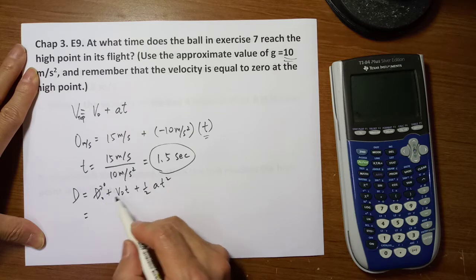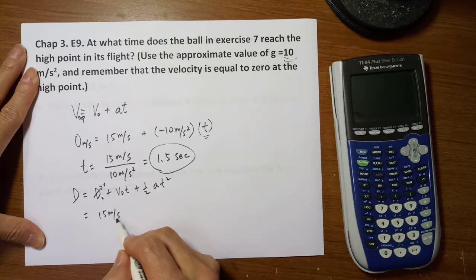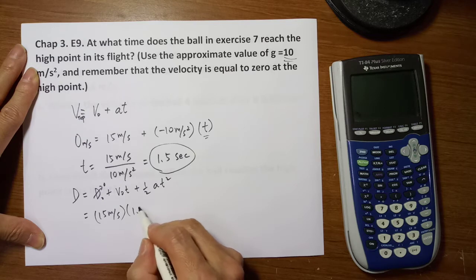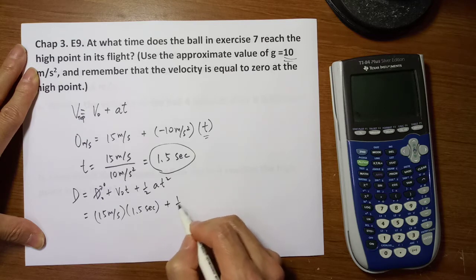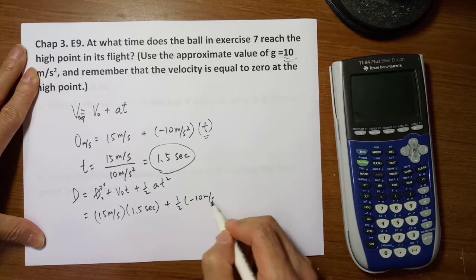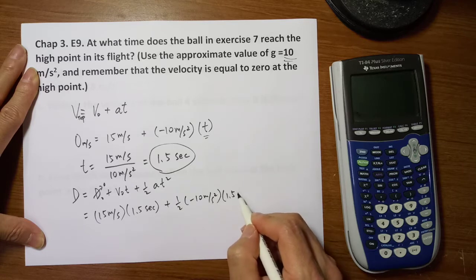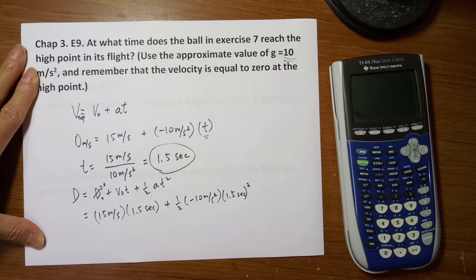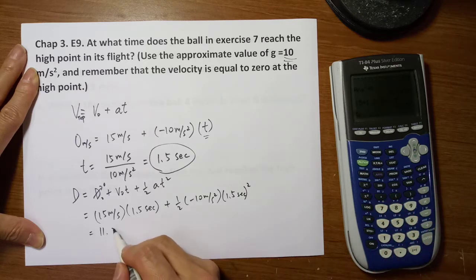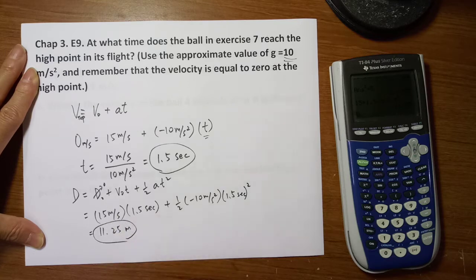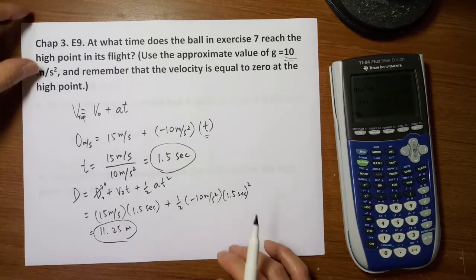D naught is 0, v naught is 15 meters per second, time is 1.5 seconds, plus half times negative 10 meters per second squared times 1.5 seconds squared. 15 times 1.5 minus 5 times 1.5 squared becomes 11.25 meters above the ground, which is the highest point.